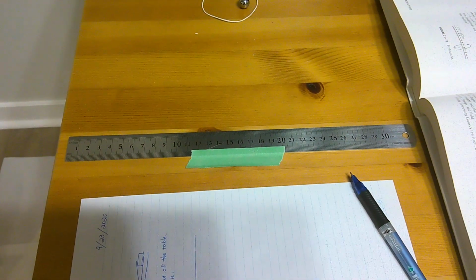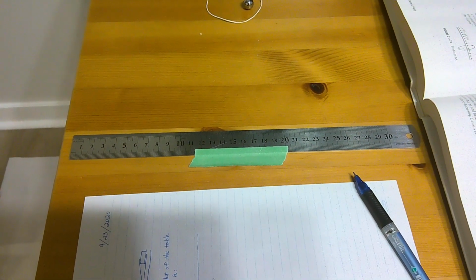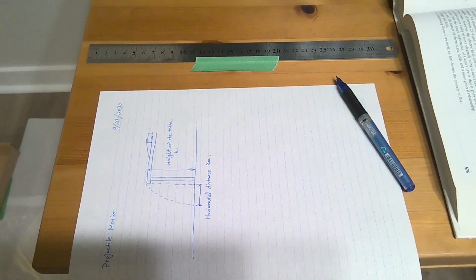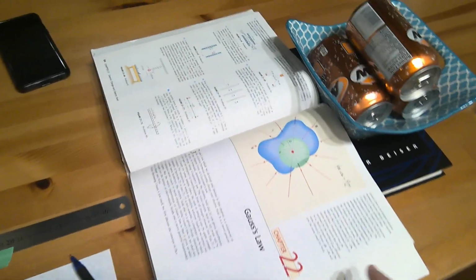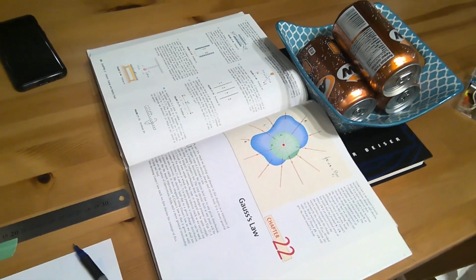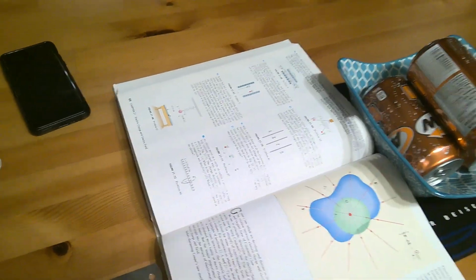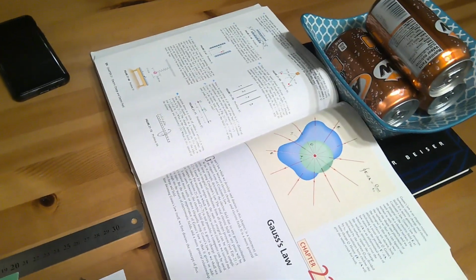There is a 30 centimeter ruler taped to the desktop. This is the sheet that I'm going to record my raw data on, and the pen. And my ramp is this book, the open book. The open book provides a groove where the marble will roll within.